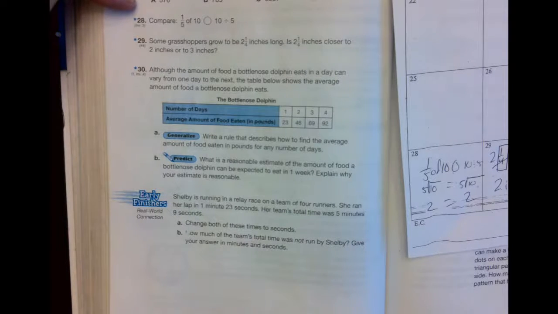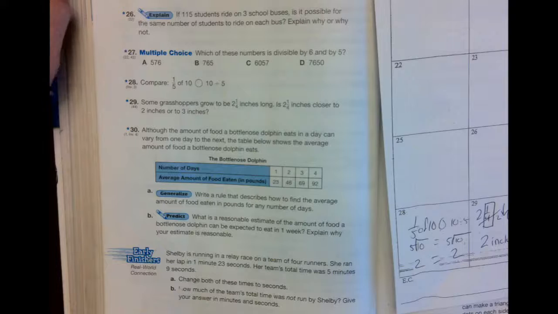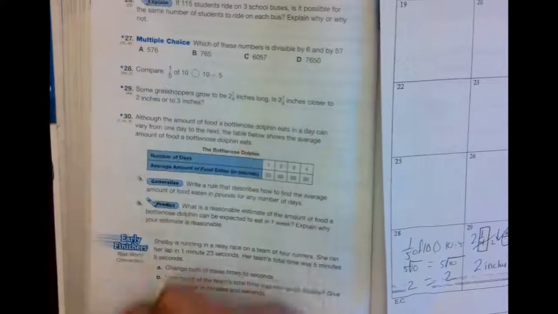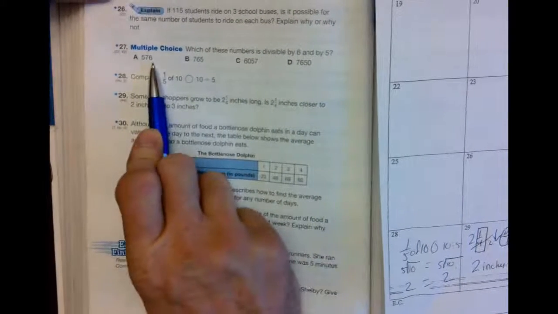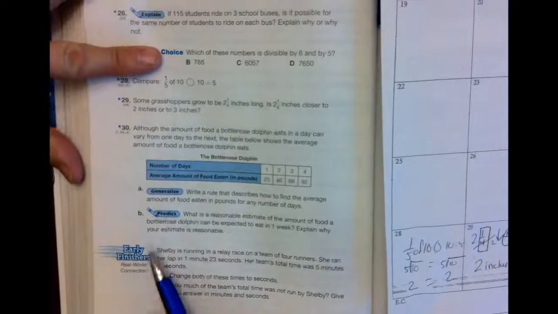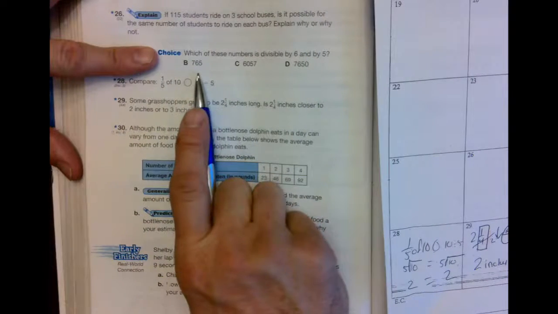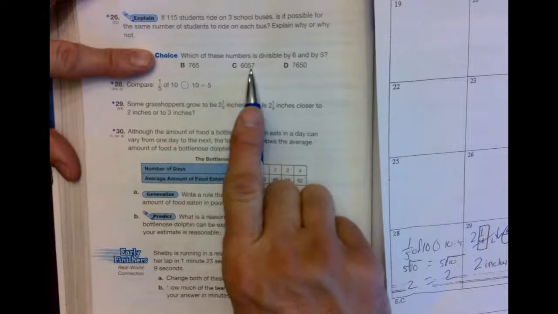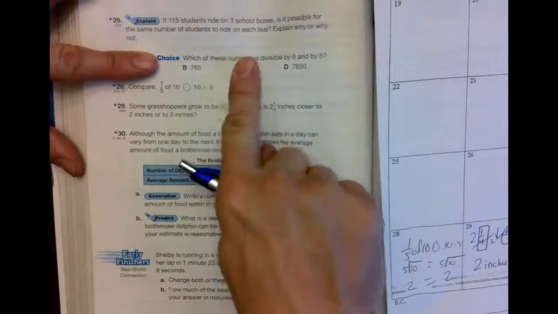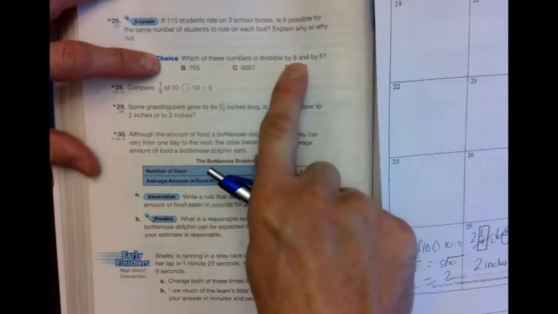Number 27. Multiple choice. Which of these numbers is divisible by 6 and 5? Now, I think 5 is easier, so I'm going to start with 5. Ends with a 5 or a 0, right? A is out. Ends with a 5 or a 0. Ooh, B could be it. Ends with a 5 or a 0. And C is out. Now, remember our divisibility rule of 6.